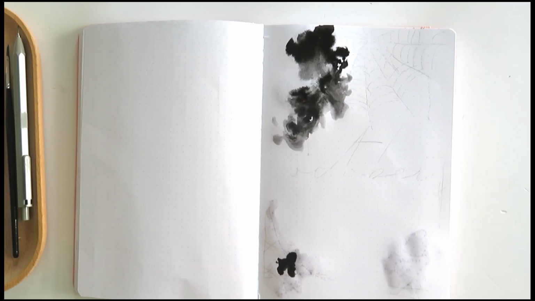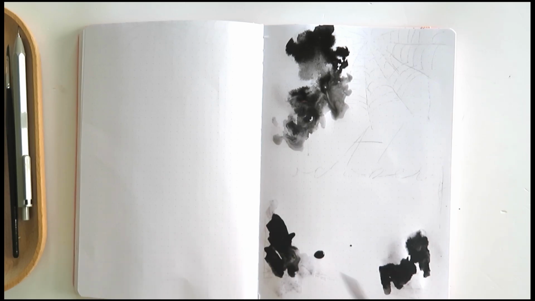Just drop in some colour over here. And then my favourite bit, right, this is honestly, I'm such a kid, because one of my favourite bits is putting the, let's zoom in a bit so you can see.